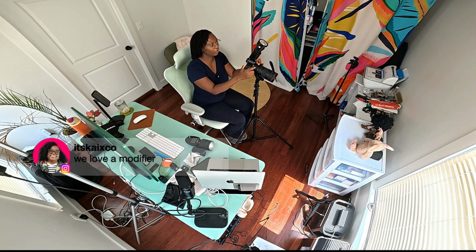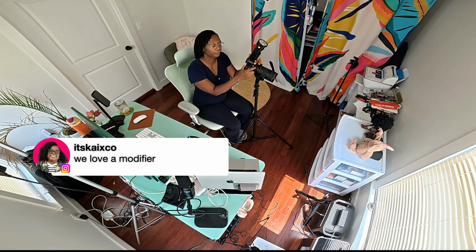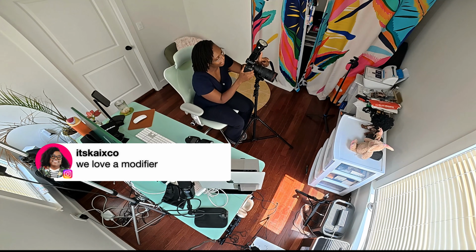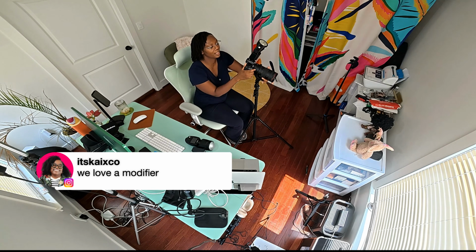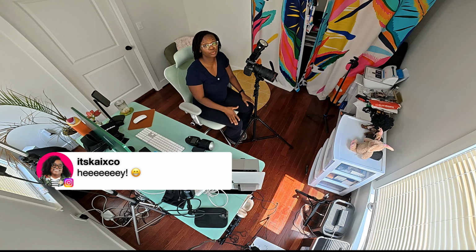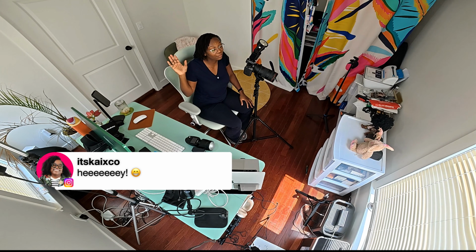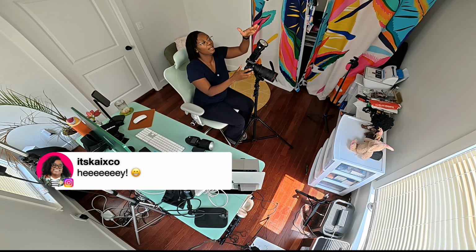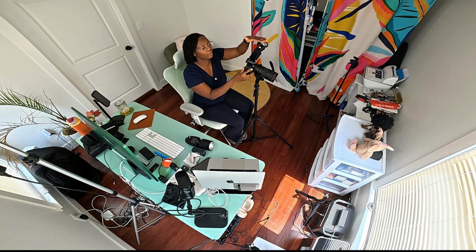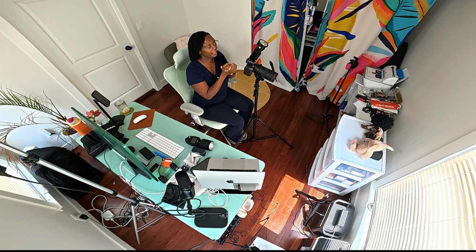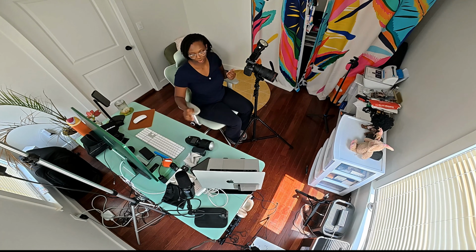I am capturing with my R5 Mark II. I have a 70-200. This is the latest one, the lens that does not pop out on you. It's really a video lens, but I love it. I've been using it for photography and I absolutely love it. And on top of my camera, I have the V1C Godox flash.